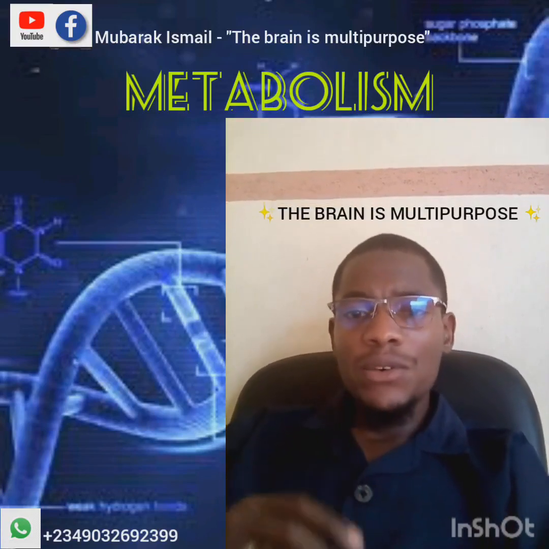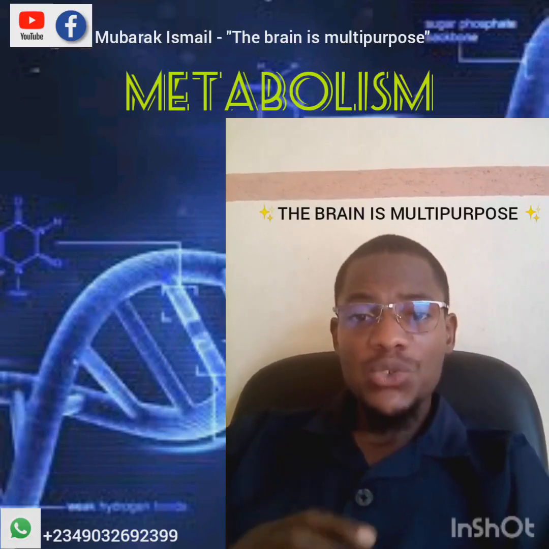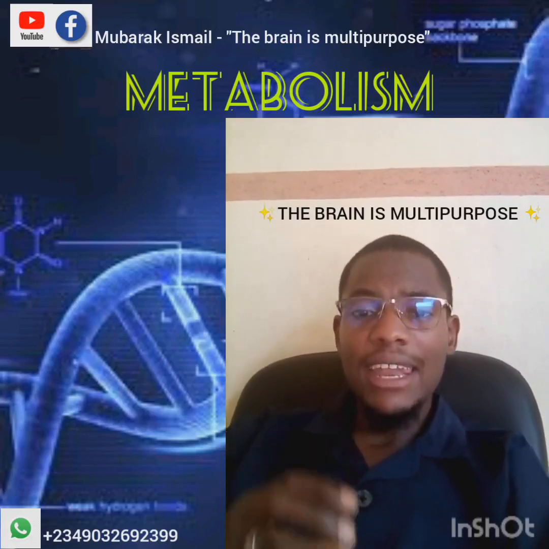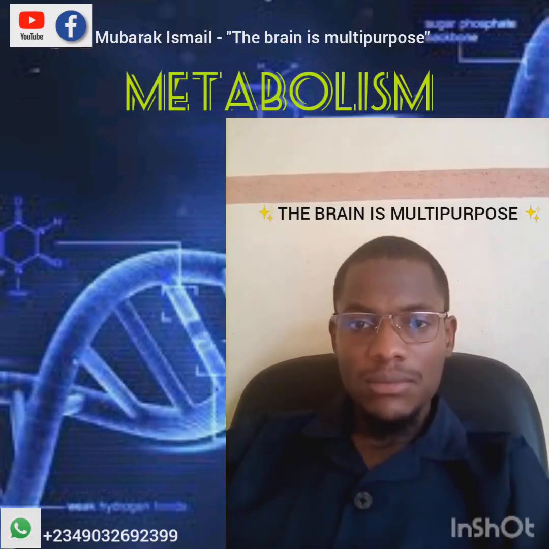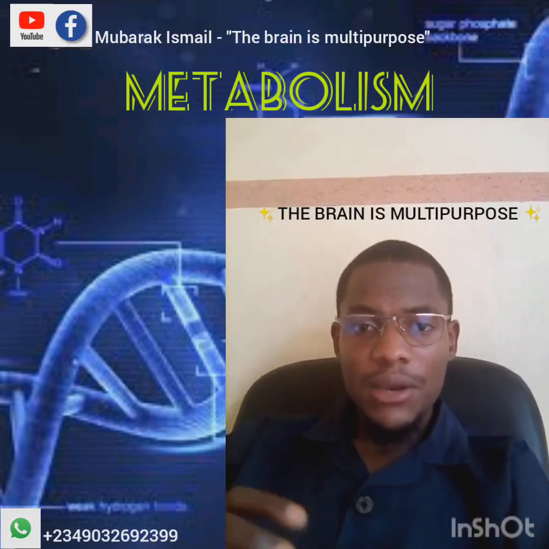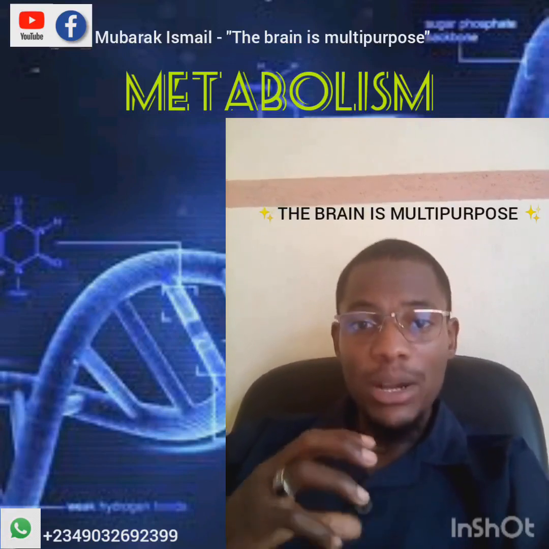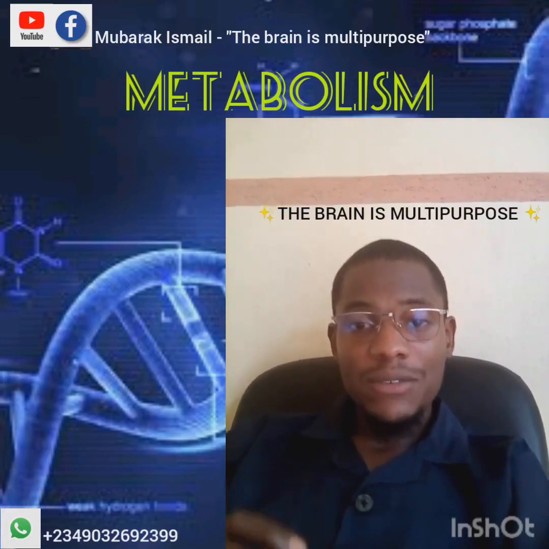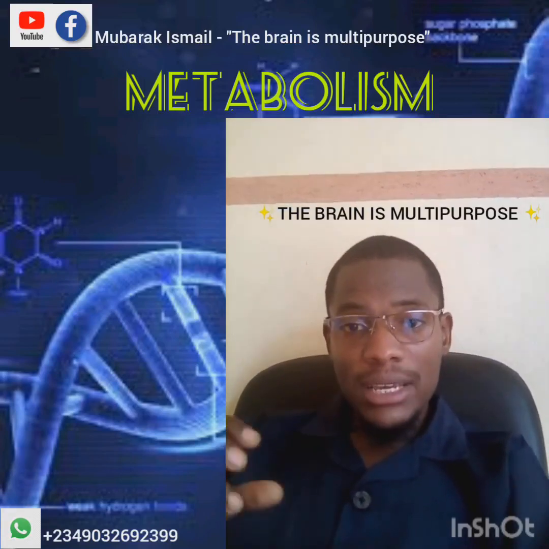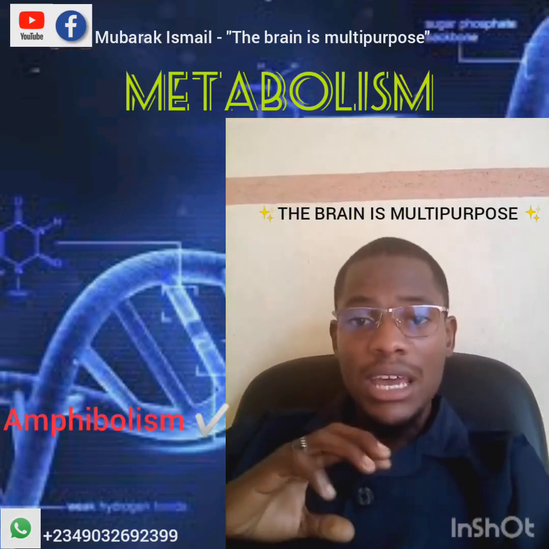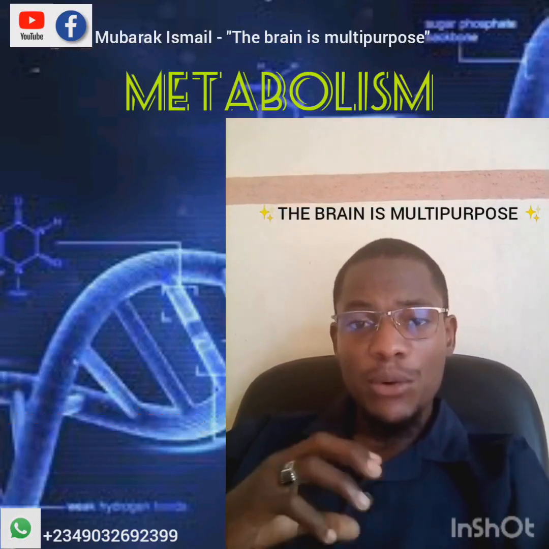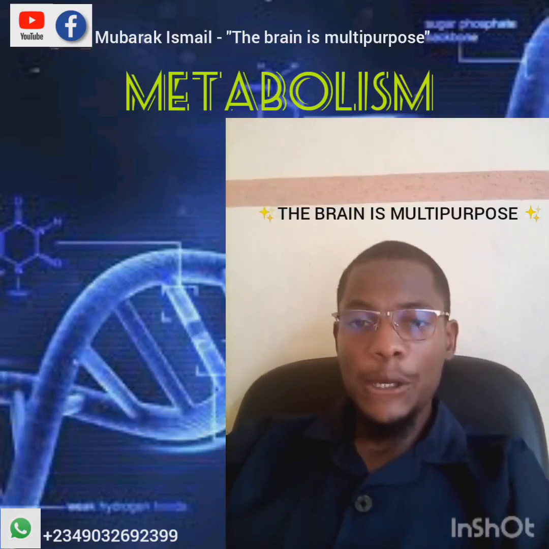We also have some chemical reactions which are both catabolic and anabolic in nature. For example, the Krebs cycle, or the citric acid cycle, is both catabolic and anabolic in nature, and it is referred to as an amphibolic pathway. So amphibolism talks about a pathway or reaction which is both anabolic and catabolic in nature.